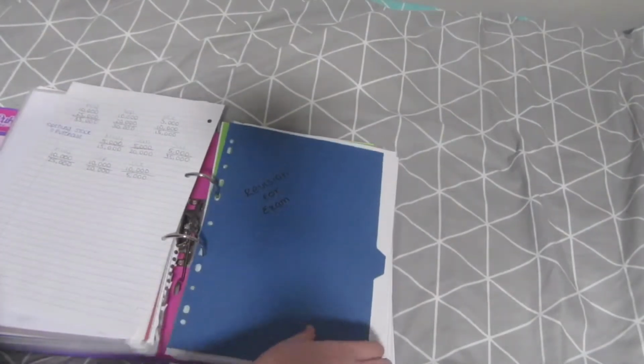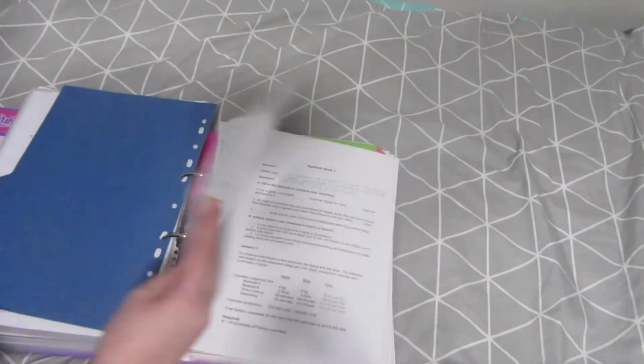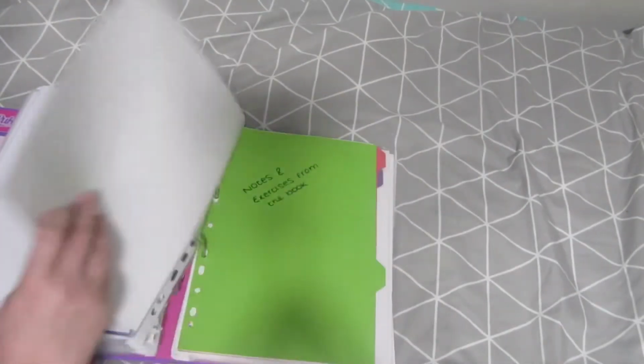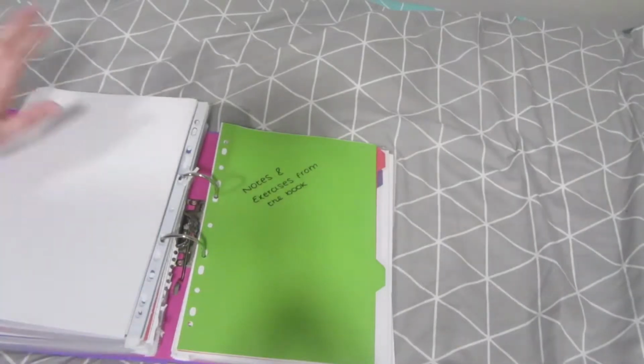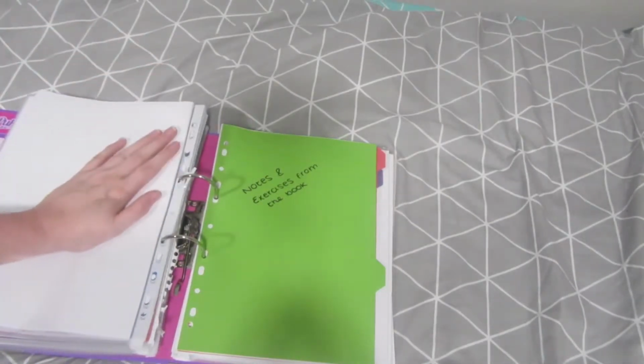And then revision for my exam was the last bit, and what I basically did was reprint out all of the lecture and seminar questions that we did, and I answered them all. And then notes and exercises from the book. I didn't actually do that many, I literally did like 2 pages and ended up going to it.